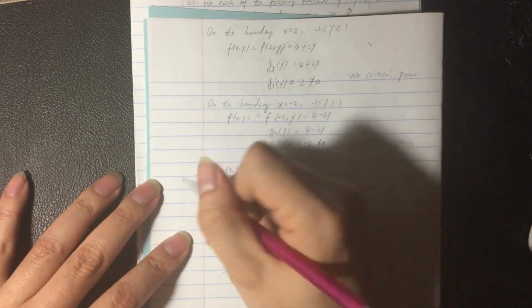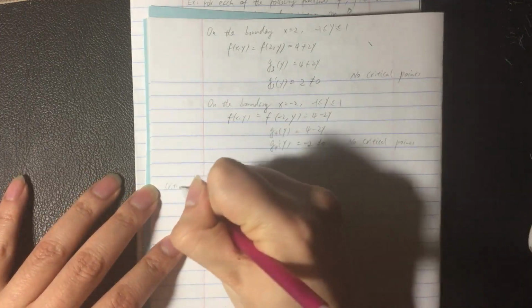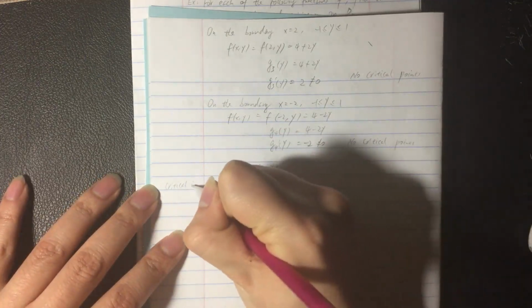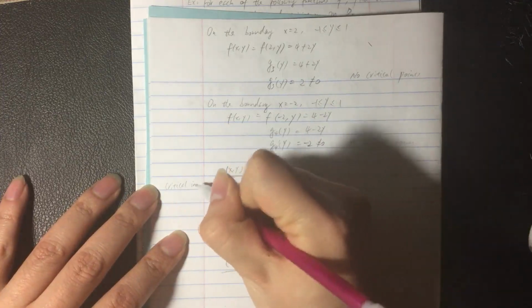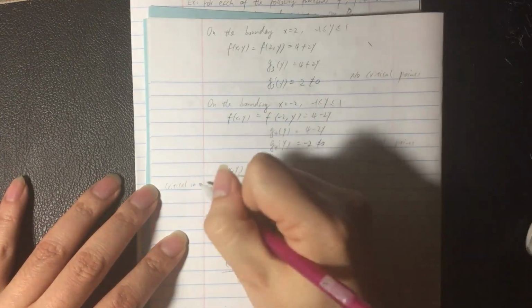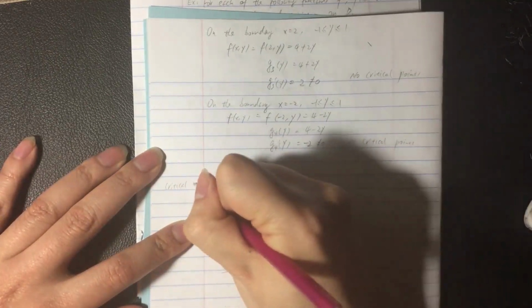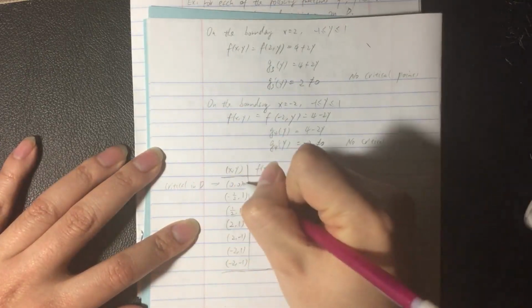So that's the critical points. Inside D, that's the interior critical point. Let's call it the interior critical point.